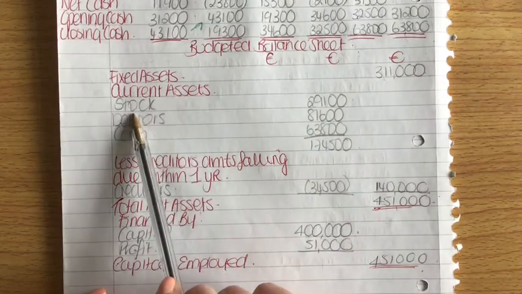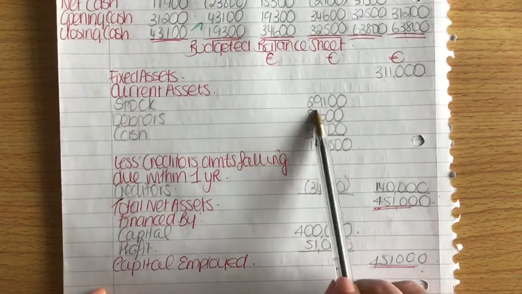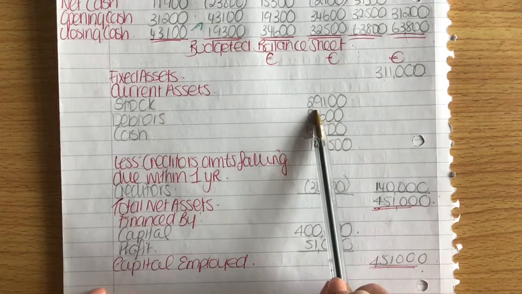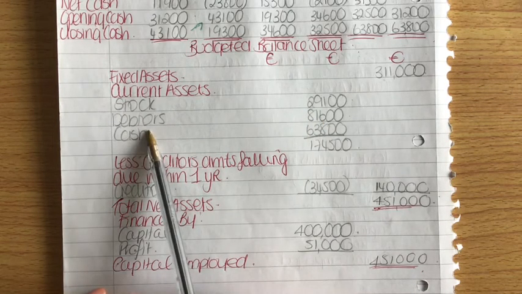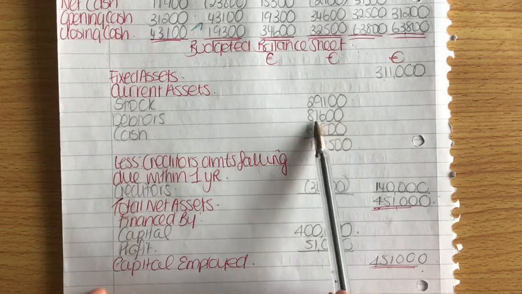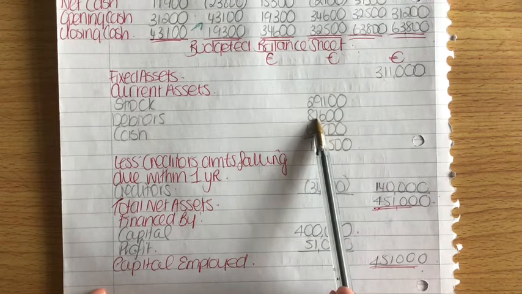Next is my current assets. I'm putting my stock in of €29,100. That's given to me in the additional information in the question. My debtors figure is actually my May sales. So I had sales of €81,600 in May, but they are not going to be paid until June.